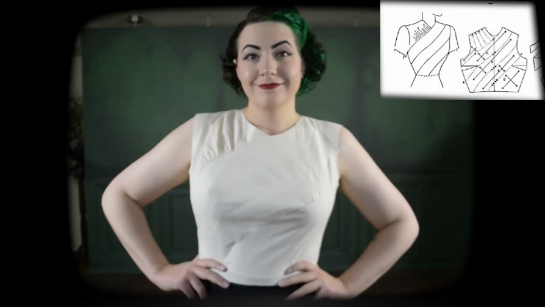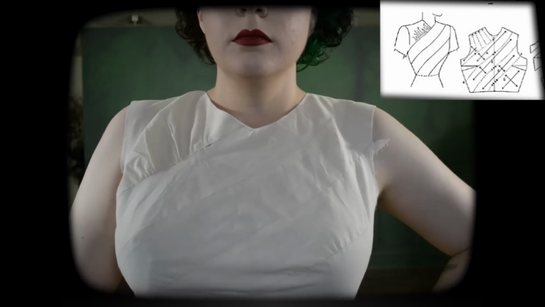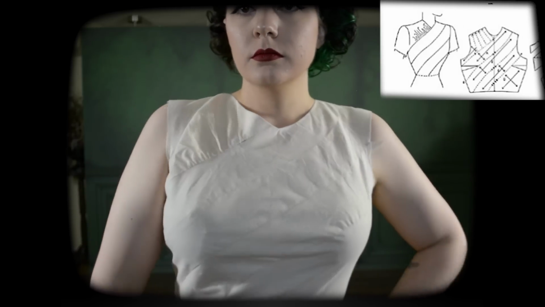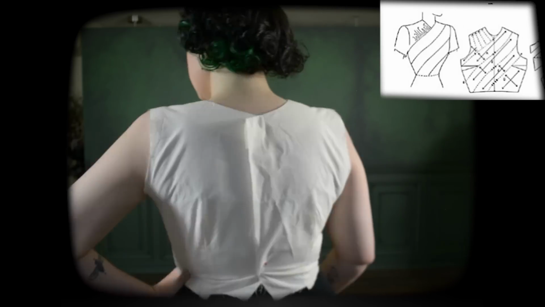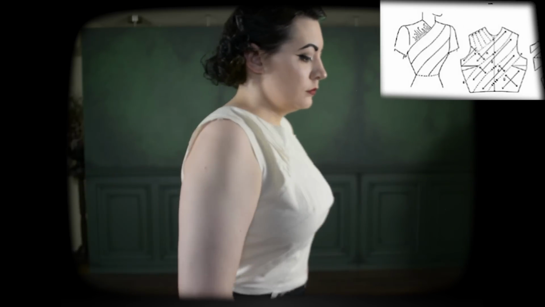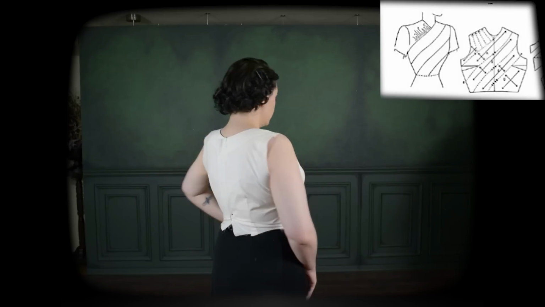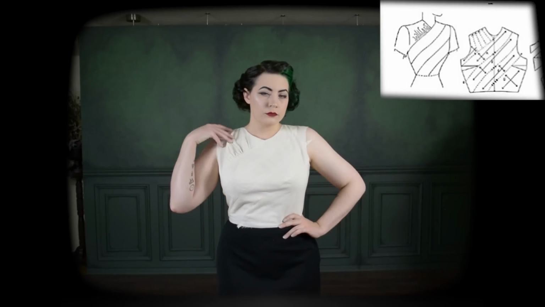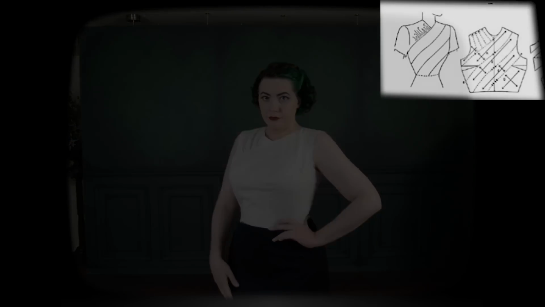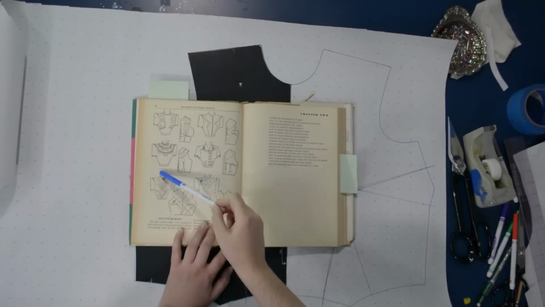But this fits just like my basic block does, which is the idea. So the fit shouldn't change too much, even when we do this much nonsense to affect the design or the style lines of this. But here is this just pinned on. It's just pinned closed in the back. But this is how this fits, and of course it would be much more fun in stripy colors or color blocking. And time for design number 2.